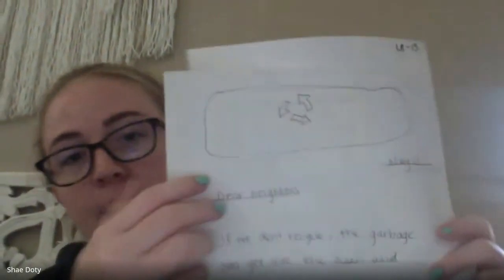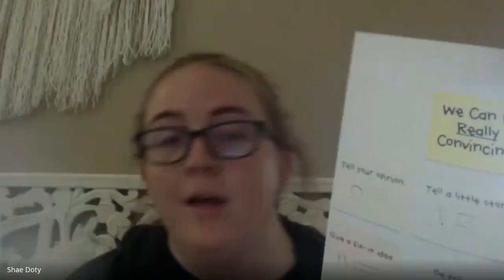Because if I just tell them all the problems, they're going to say, well, yeah, I agree with you, but what do we do? So we need to give them an idea. So I could say, make sure when you are throwing things away that you look at the container for this symbol. If it has this symbol on it, throw it in the recycling.